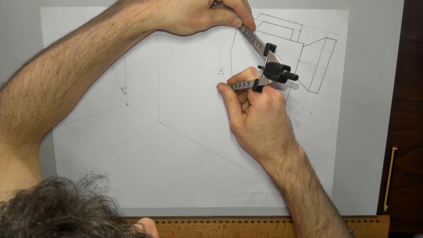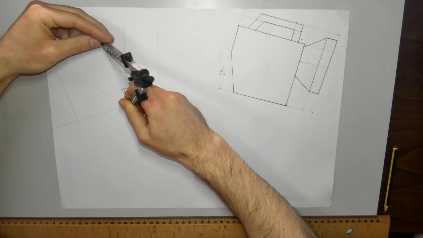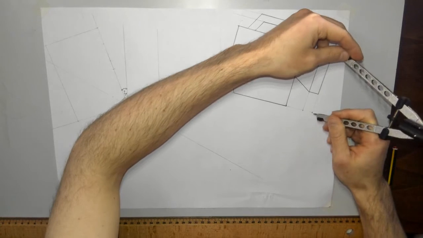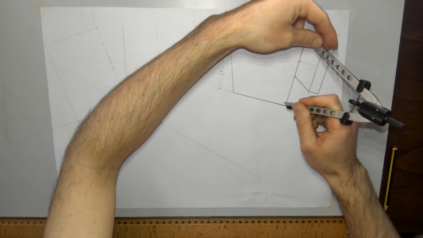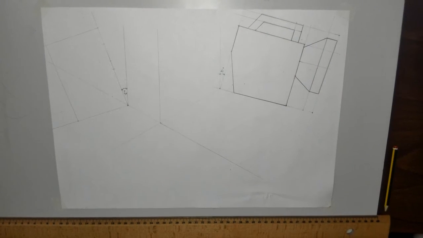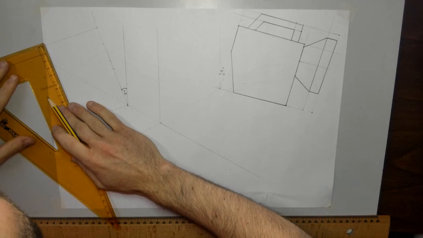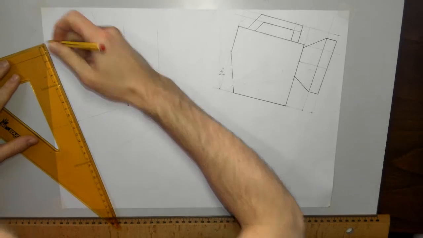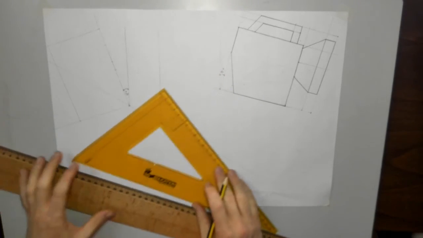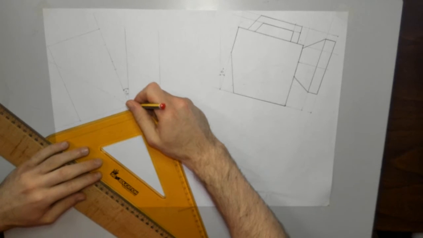And then the same with the point out here. And I can just measure down 10 for the bottom one. And just take those all across.